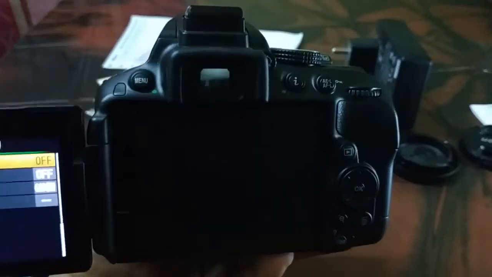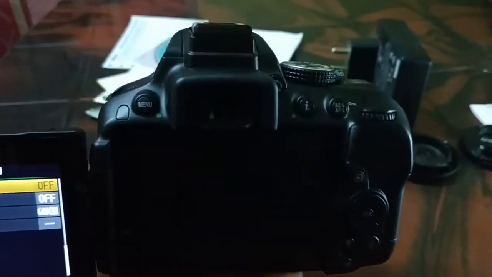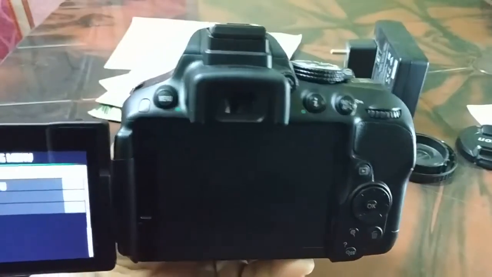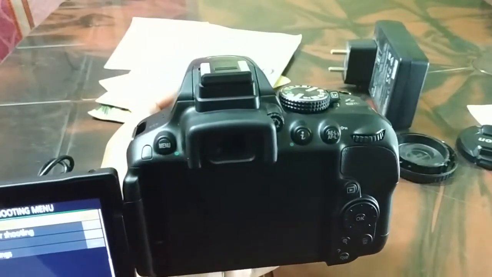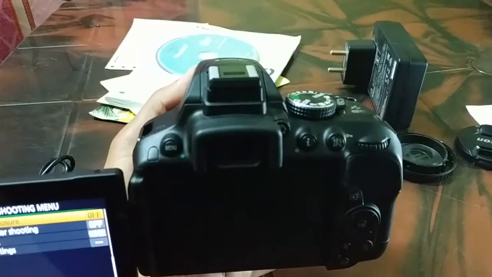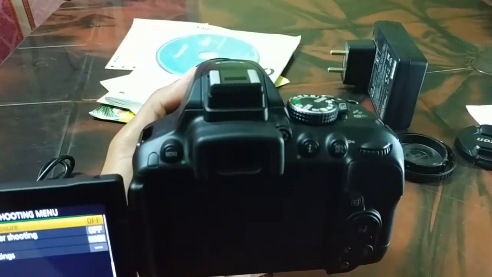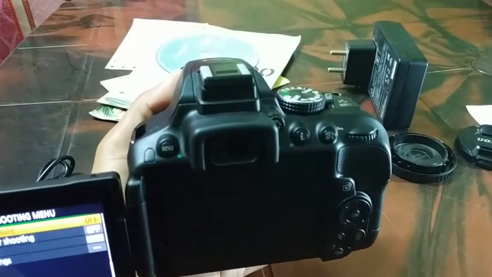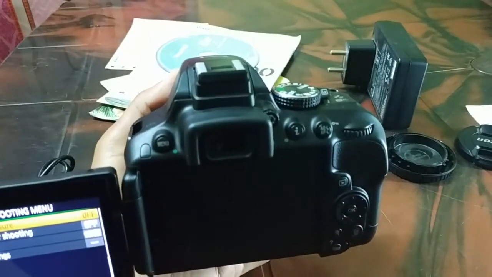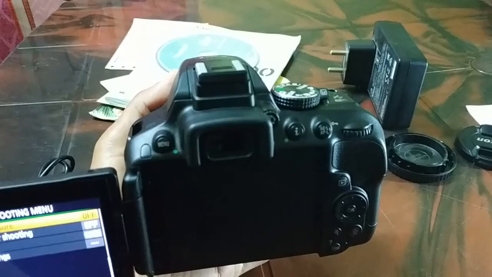So guys, the DSLR camera is a perfect camera for photography, for personal use, for video recordings, or if you are a YouTuber looking for a starter. It's one of the best cameras you can use for a starter. While video recording, you do not have a pause option. You can just start and stop.